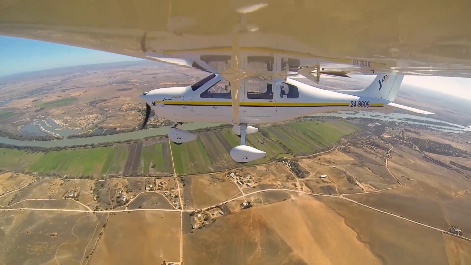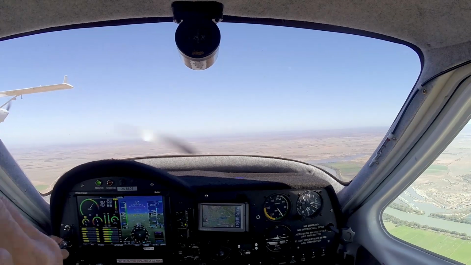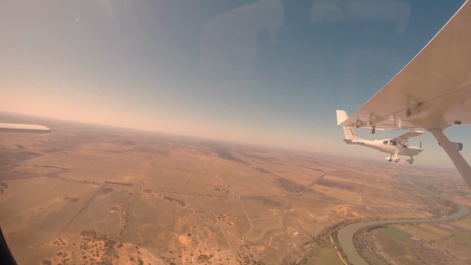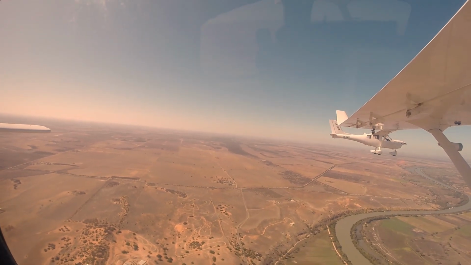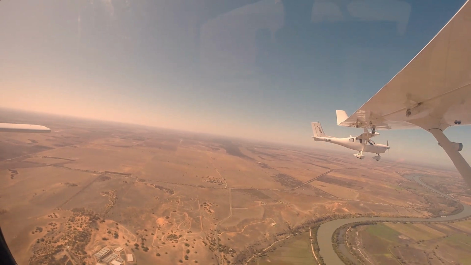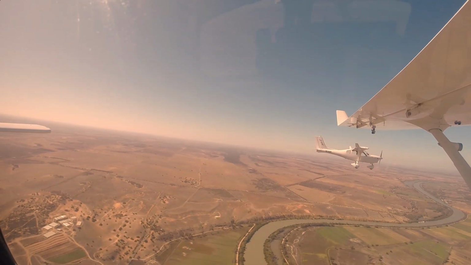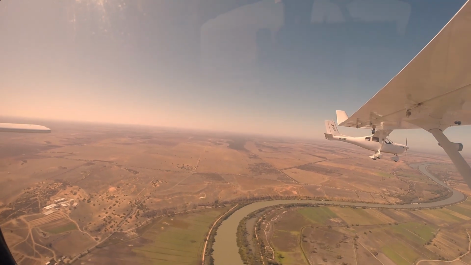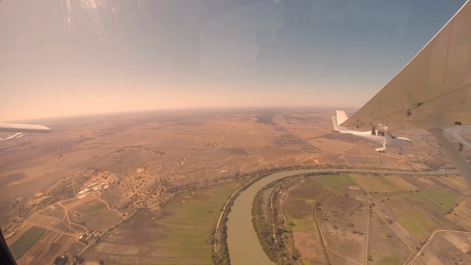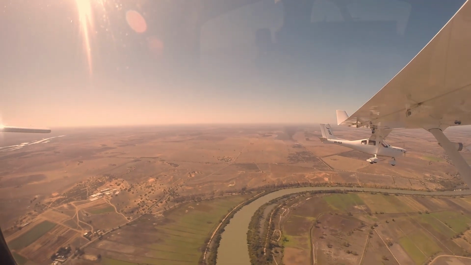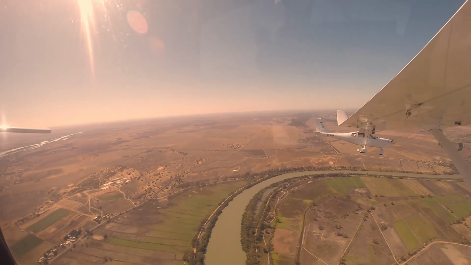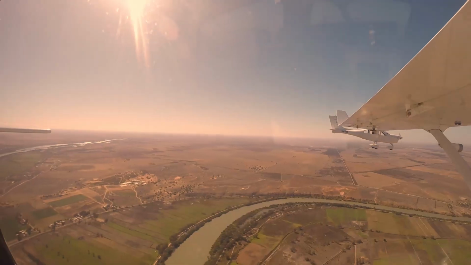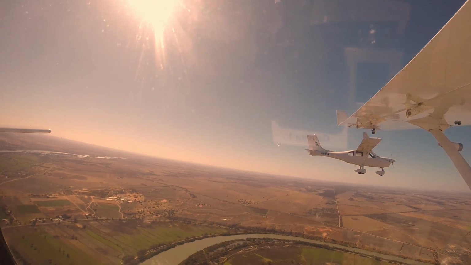Going echelon right. Going line abreast right. That looks so good. Nice. If we make a gentle left turn, you'll be looking down at the paddocks as well. So I'll make a gentle left turn now. Straightening up now.